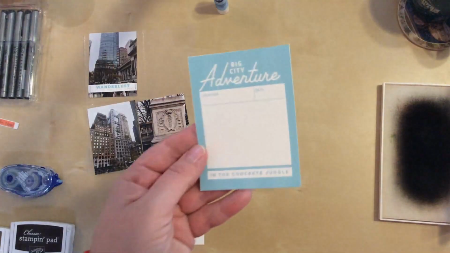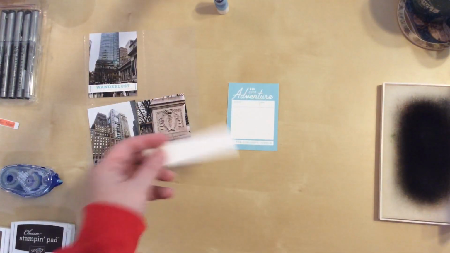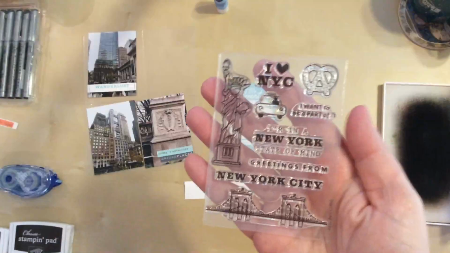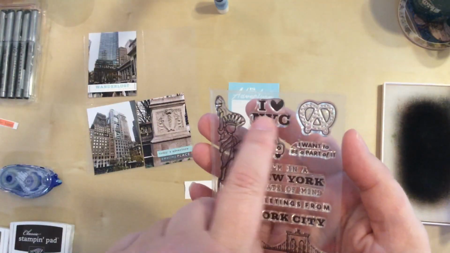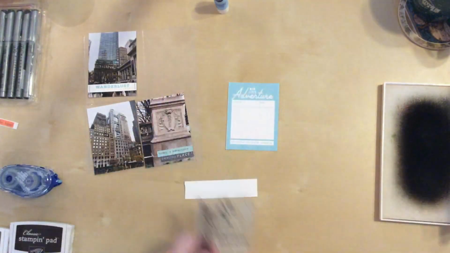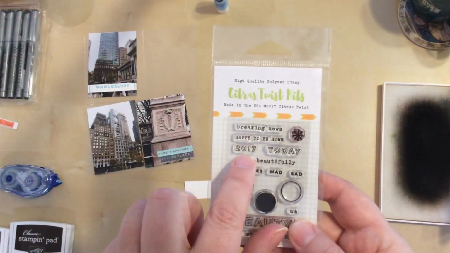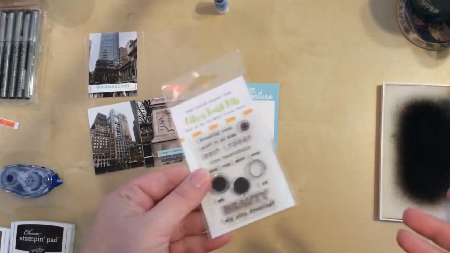Now this is a digital card from a file that I bought. So I could reprint it, but I'd love not to. I'd love to just get it right the first time. So I have my scrap here, and then these are the stamps I'm going to use. I have this set specific to New York. This is from Kelly Perky, and I'm just going to ink this part that says NYC to put in the location. And then I have this set from Citrus Twist, and there's a 2017 in there. So I'm just going to use that for the date part.